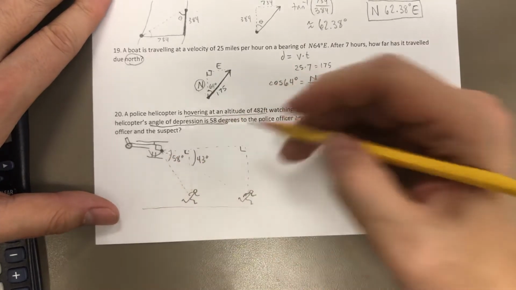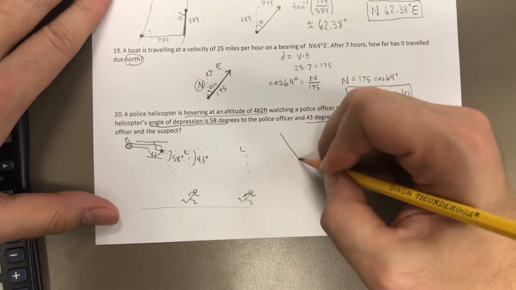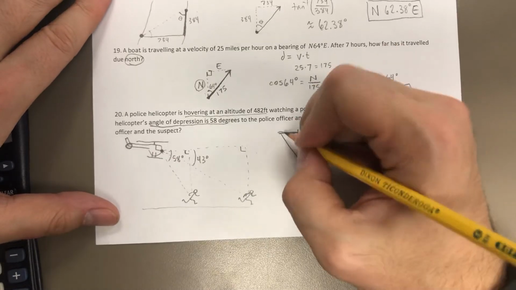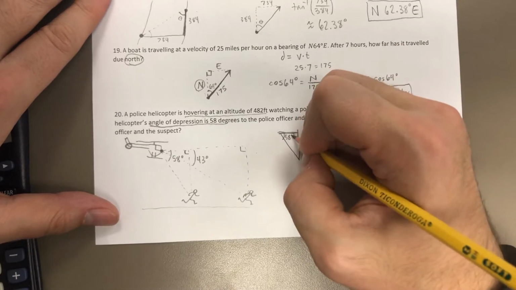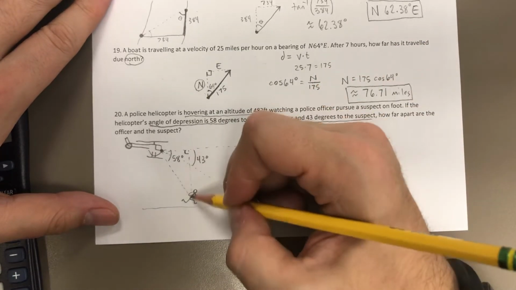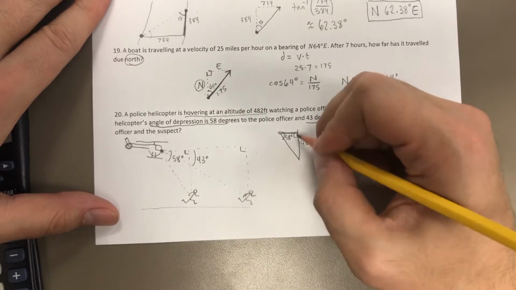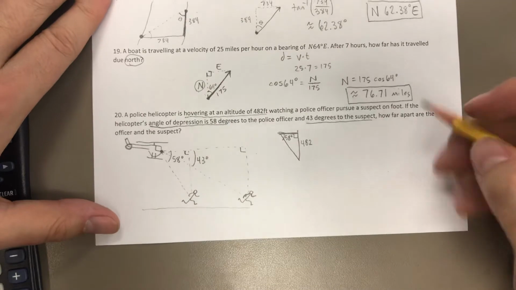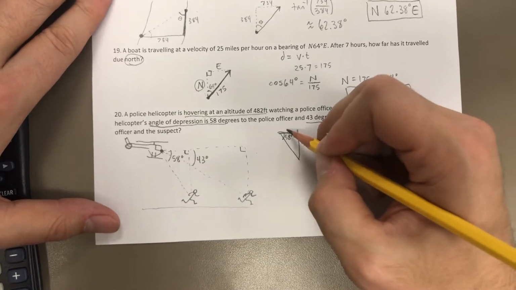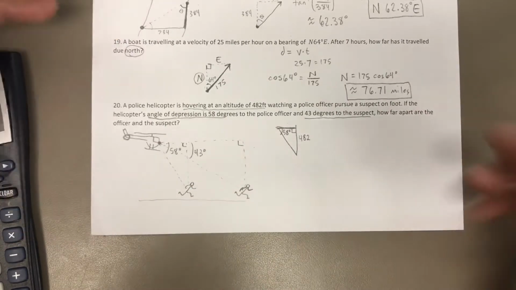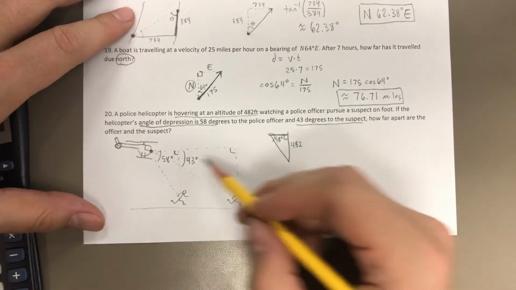So I'm going to draw this triangle first over here. All right, there we go. I've got a 58-degree angle here, and then the altitude or the elevation of it is going to be 482 feet. So 482 is going to be the side that goes straight up and down like that. And just like that, I can use trig and solve for this side or this side if I need to. Let's look at the other stuff and figure out what we need to do first, though.